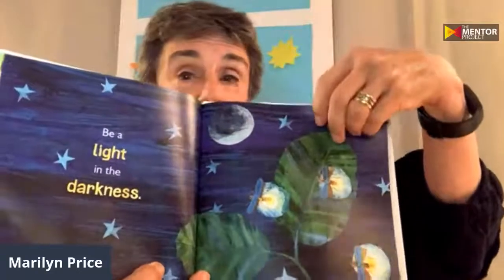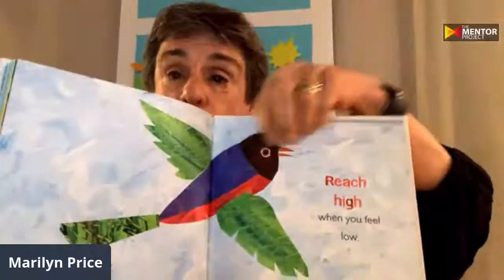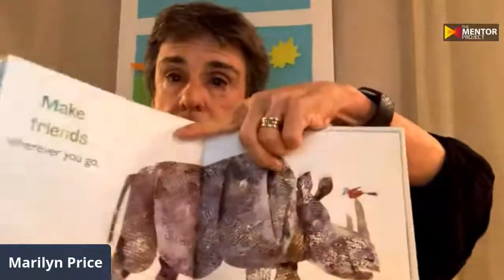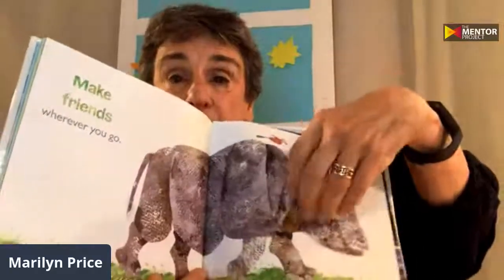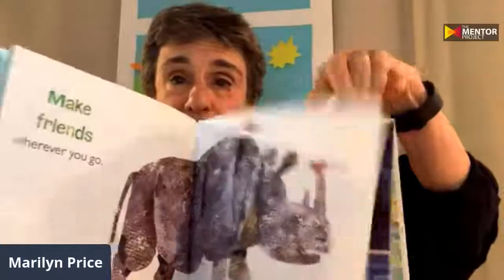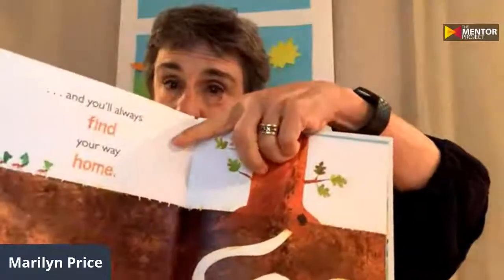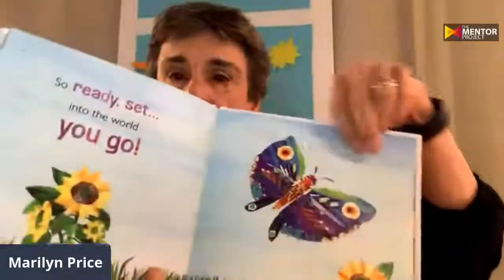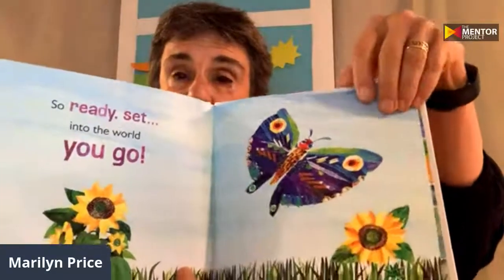Be a light in the darkness, said the firefly to her baby. Reach high when you feel low. Make friends wherever you go, said the rhino to the tiny little bird perched on its horn. When you feel lost, be true to yourself, and you'll always find your way home. So ready, set, into the world you go.